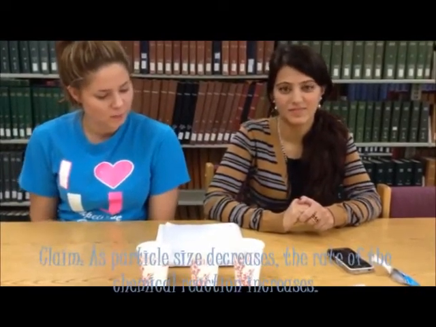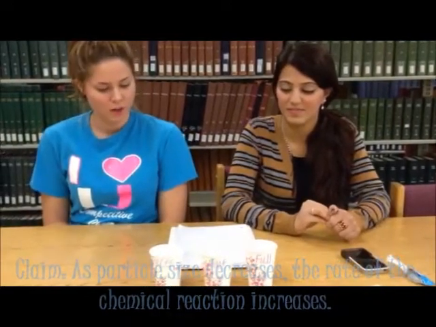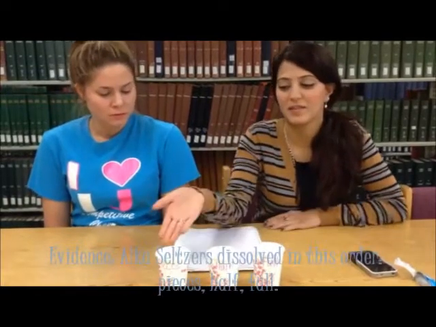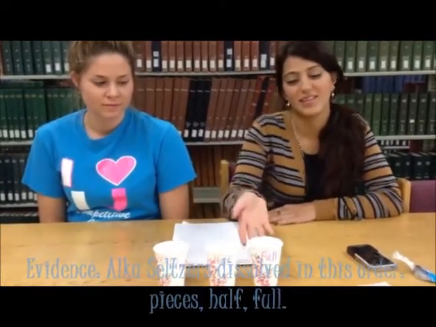Okay, our claim for this experiment was, as the particle size decreases, the rate of a reaction increases. Our evidence supported our claim because the pieces of Alka-Seltzer dissolved first, then the half one dissolved, and then the full one dissolved.